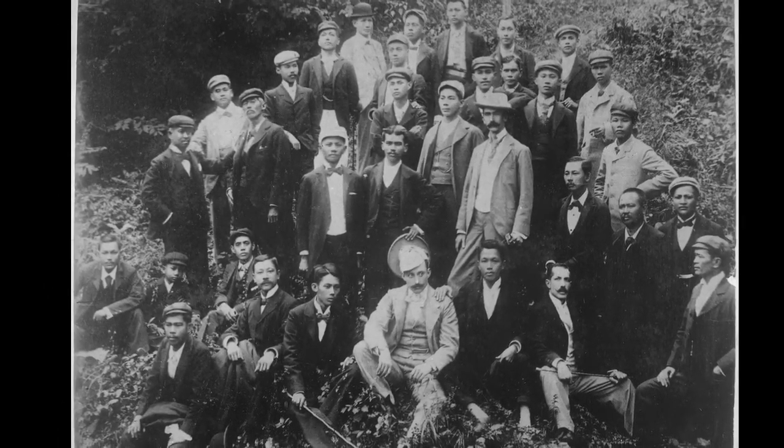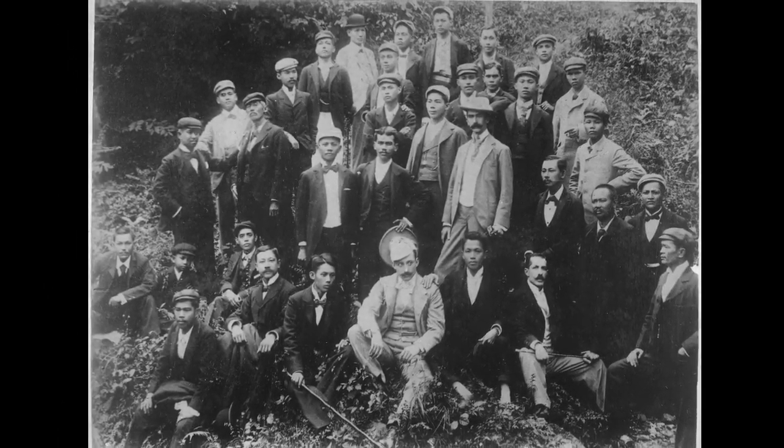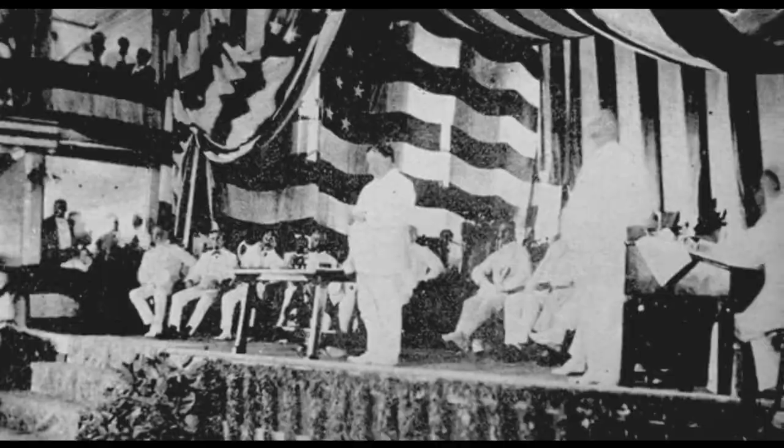Treaty of Paris and U.S. annexation. Following the Spanish-American War, the Treaty of Paris transferred the Philippines from Spanish to American control. This abrupt change in colonial administration led to tensions between the Filipino nationalists and the United States.